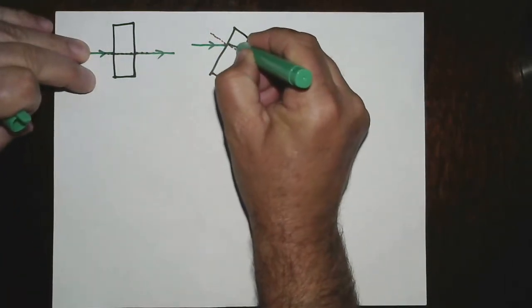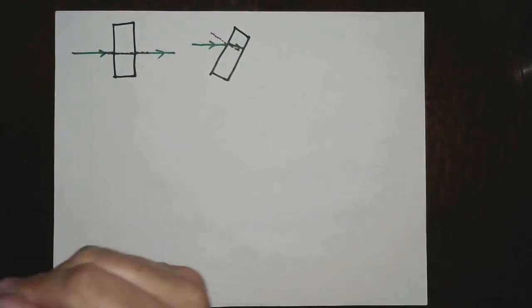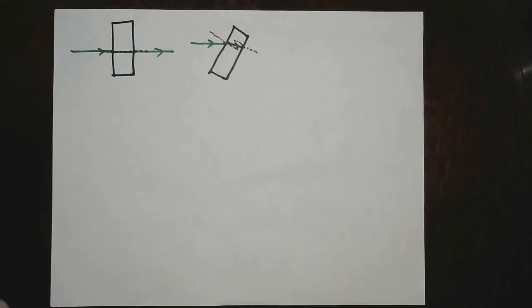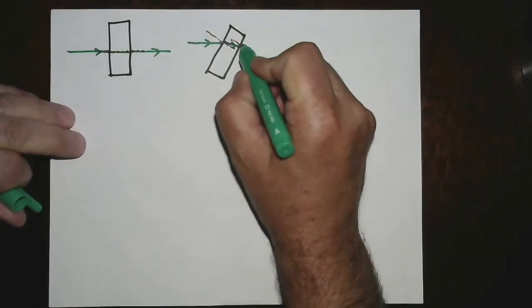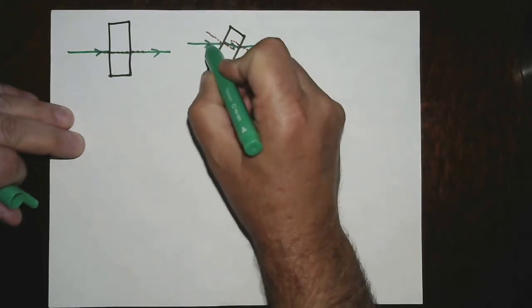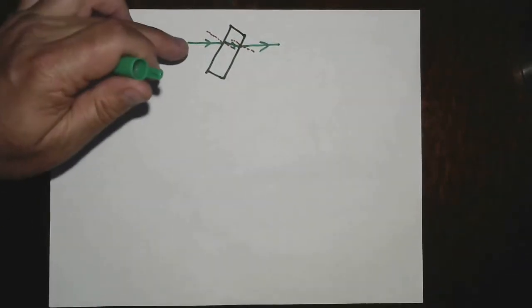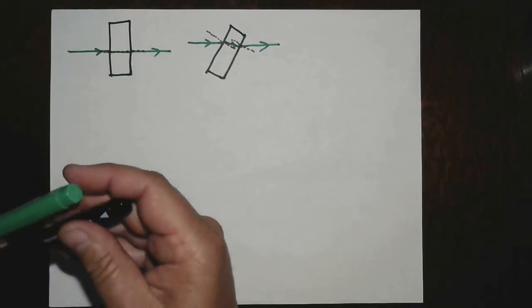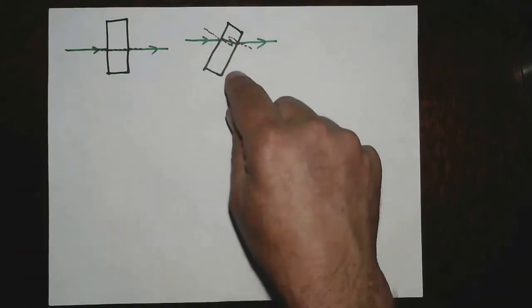So we're going to go down this way, and then when it goes to leave the glass, there's another normal over there, but it's parallel to the first one. And now we're going to bend away from the normal, and so it's going to bend back to its original path. So although it's been shifted down a little bit, it still is in the same direction. And so when you look through tilted glass, things do look pretty much the same as if you look through straight glass. Okay, so that works pretty well.